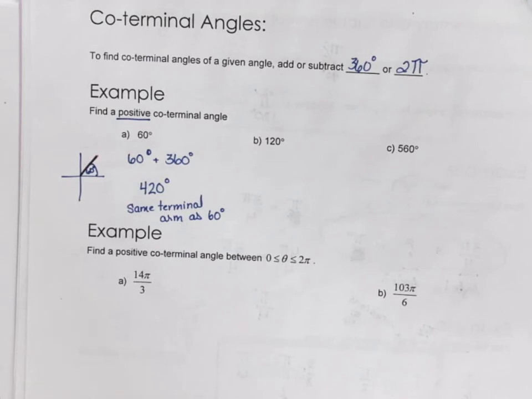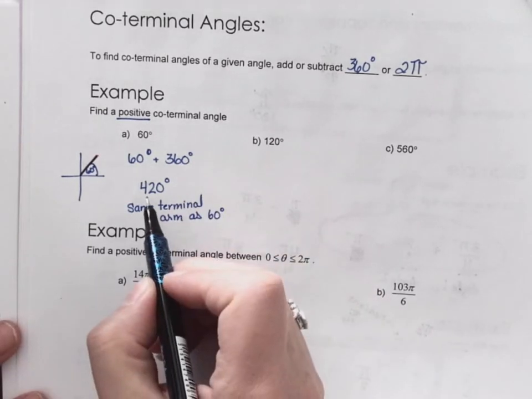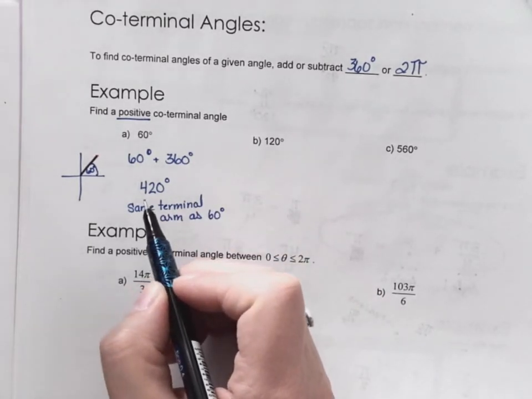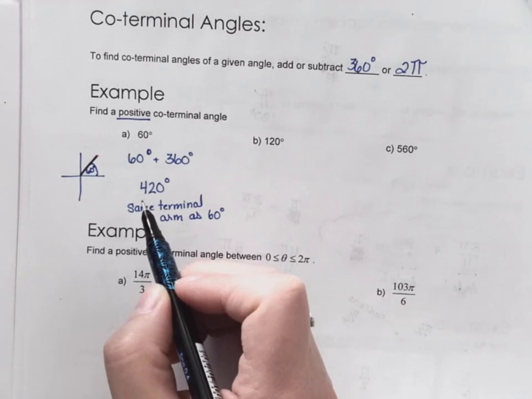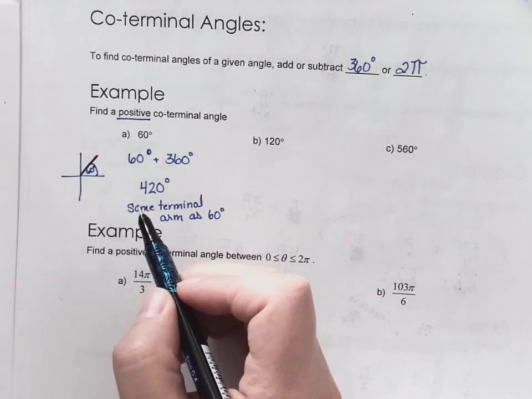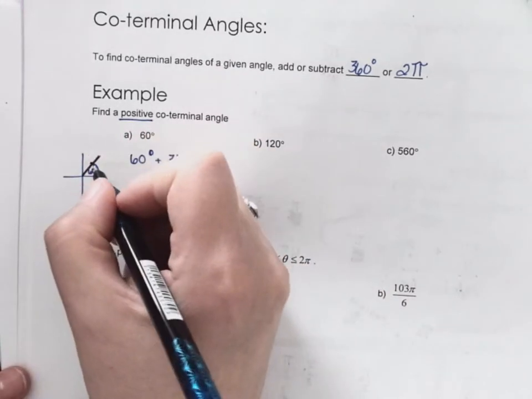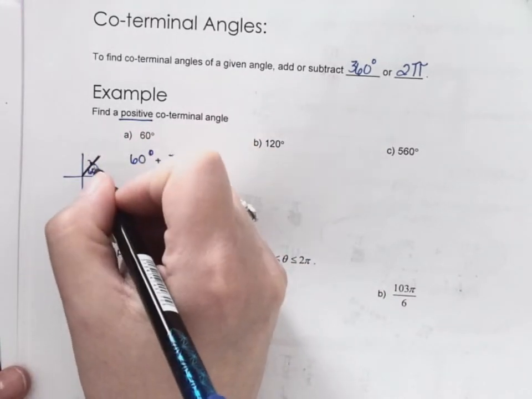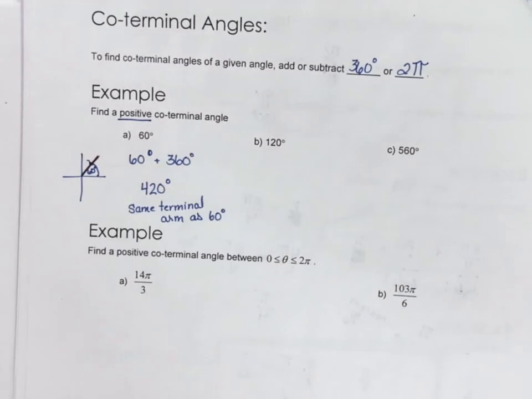Anybody want to give me another one? 780. What did I just do? I took 420 and I went around one full time. When I refer to a full rotation, that's once around the circle. So if I start here and I want to end back there, I'm simply adding 360 degrees.